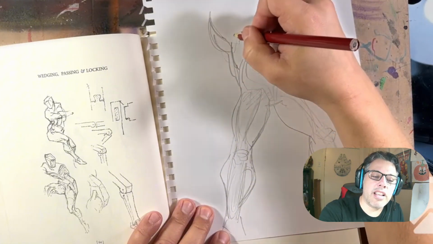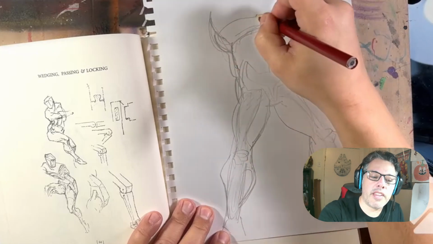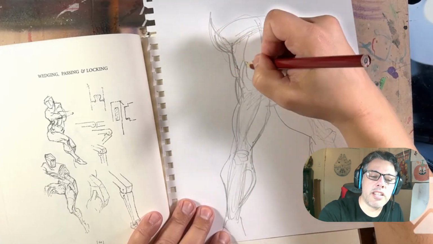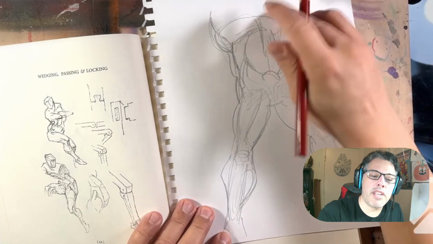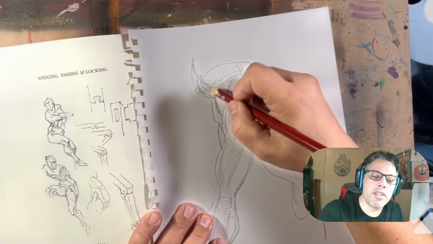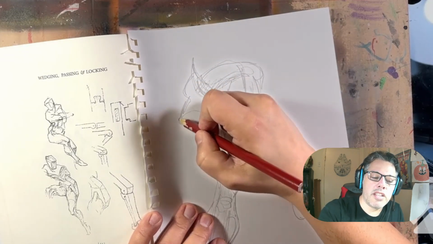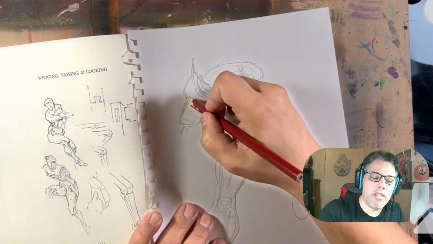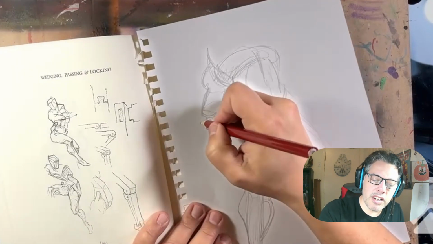Here we go, like this, like that, and a bit of the butt. There we go. Here we go, chest, abs, stomach. Look at this. And we've got the Bridgman stuff of basic shapes. Basic cylinder. It looks like a weird mushroom, but it works.